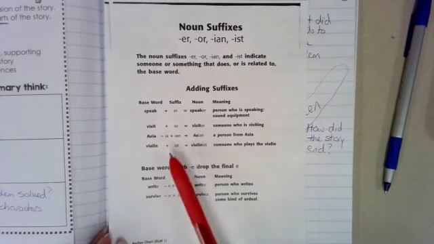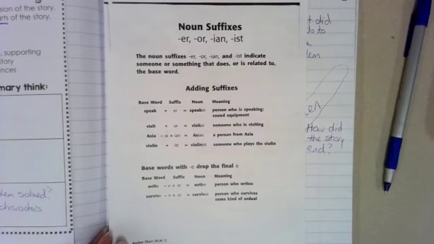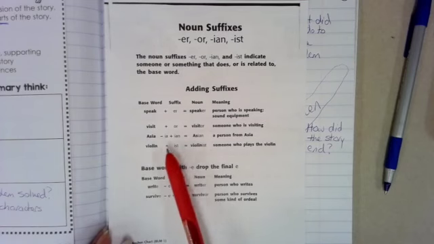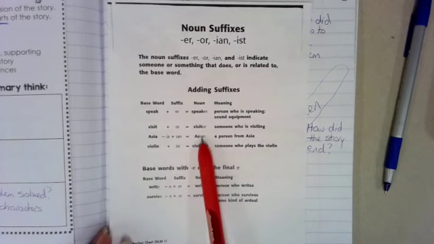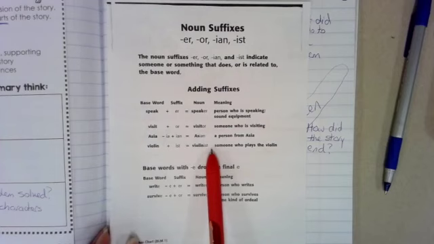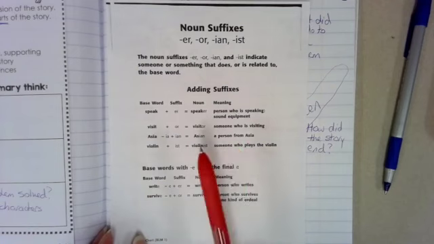So, ER is a person who does something, like a speaker is a person who speaks. OR is also a person who does something, like a visitor is someone who visits. IAN is a person who's from a certain place, like Asian is a person who's from Asia, or Mississippian is a person who's from Mississippi. IST is someone who does something, like a violinist is someone who plays the violin. A cellist is someone who plays the cello.